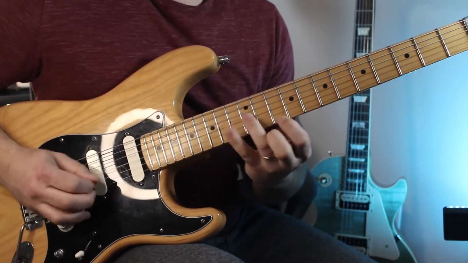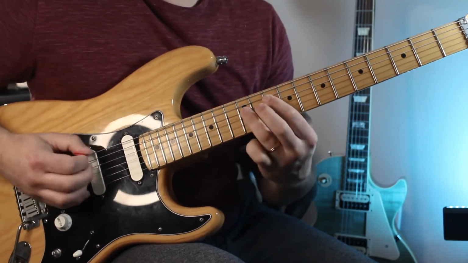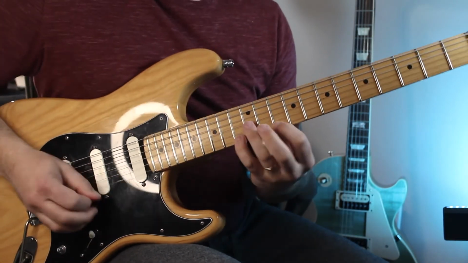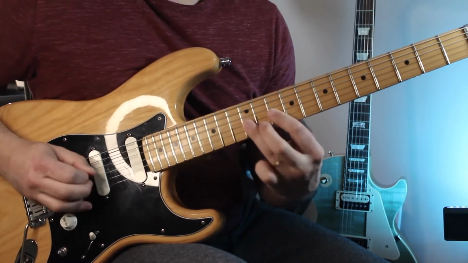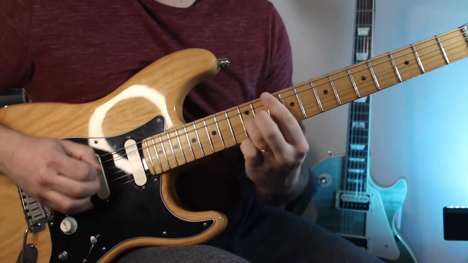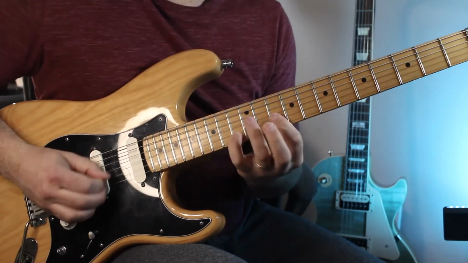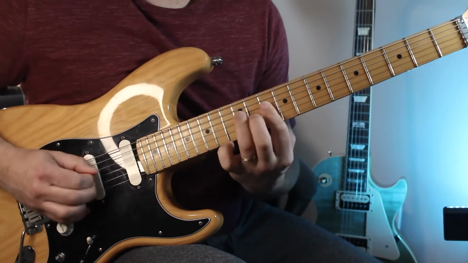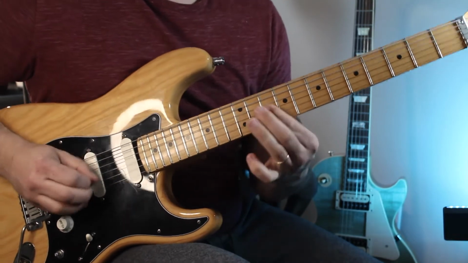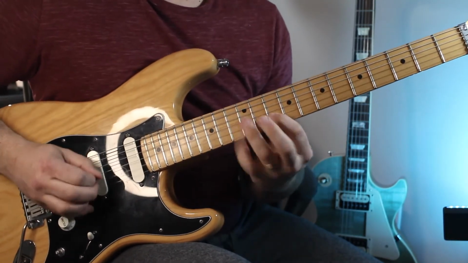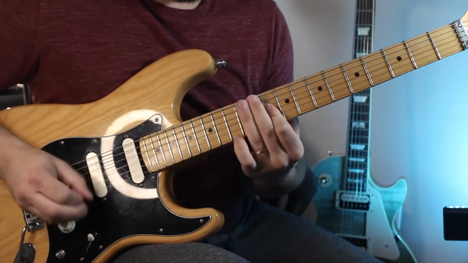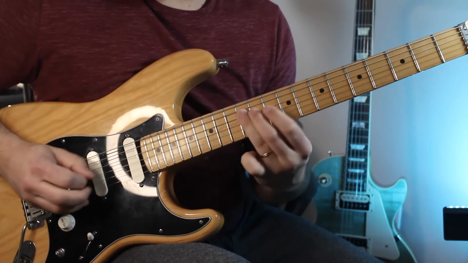Triplet. Sounds very cool. Now the second pattern that is in 16s. Here. Cool, right?